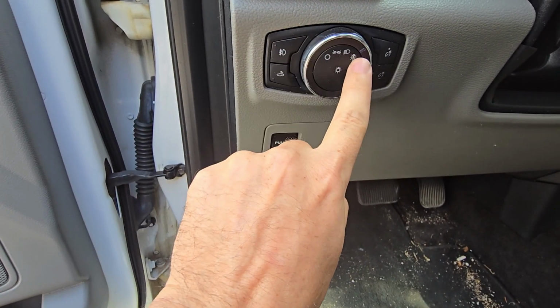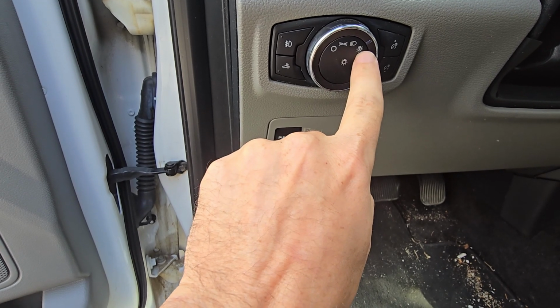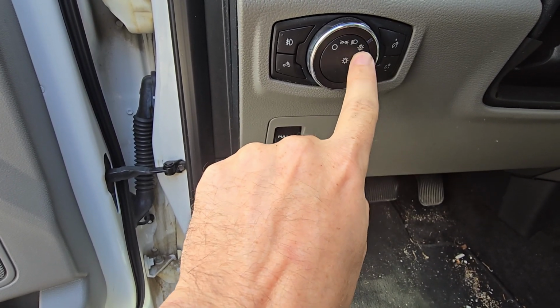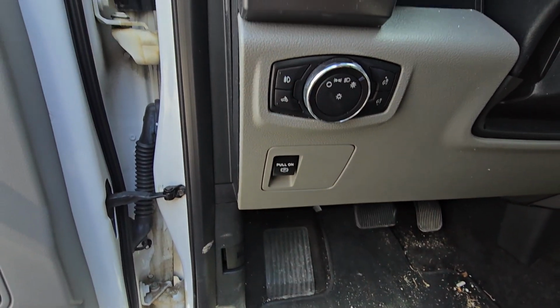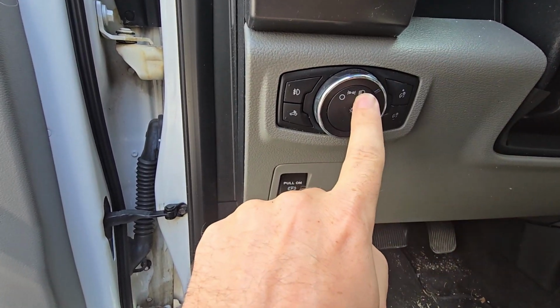And then this is your automatic headlights, okay? So your headlights will just be on automatically. This is what I leave on all the time. All right, that's where it should be set most of the time.